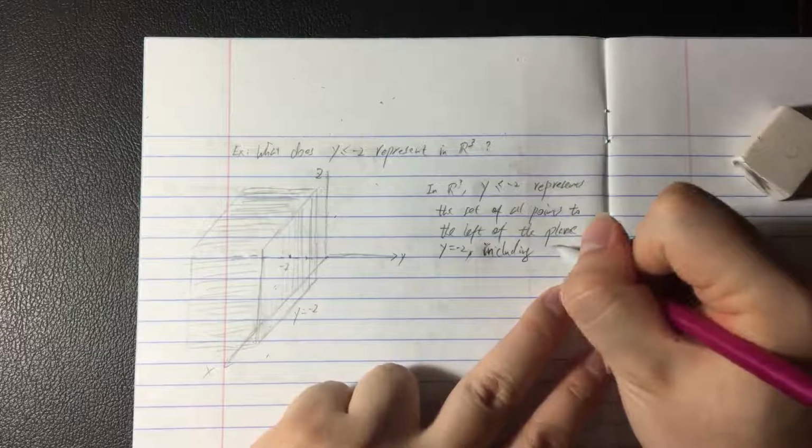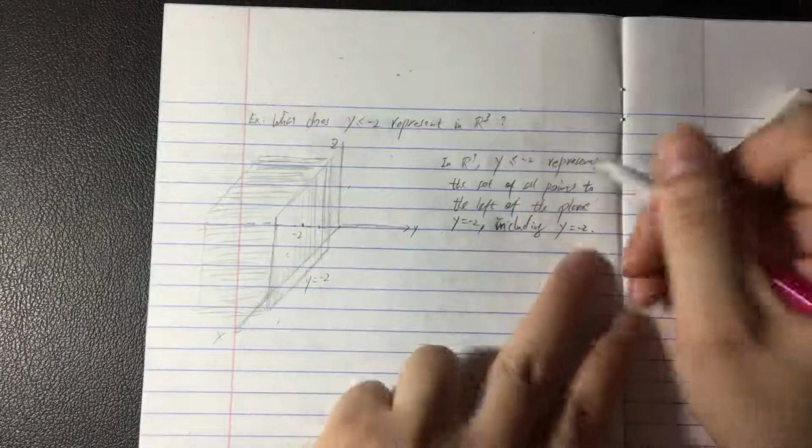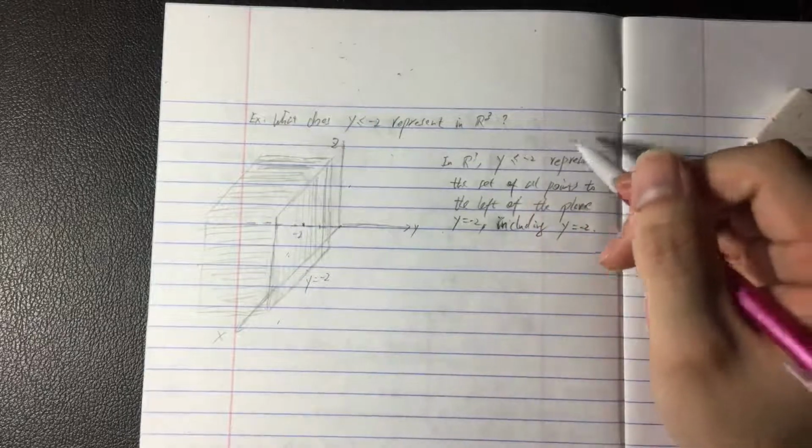This inequality represents the set of all points to the left side of the plane y equal to negative 2, including the plane itself.